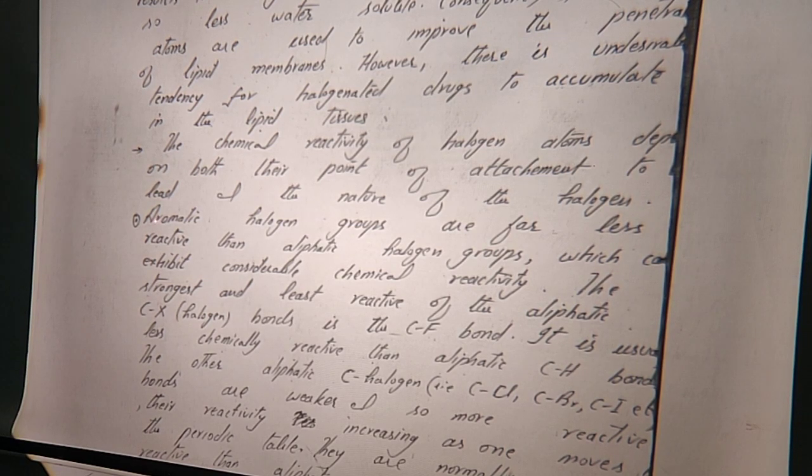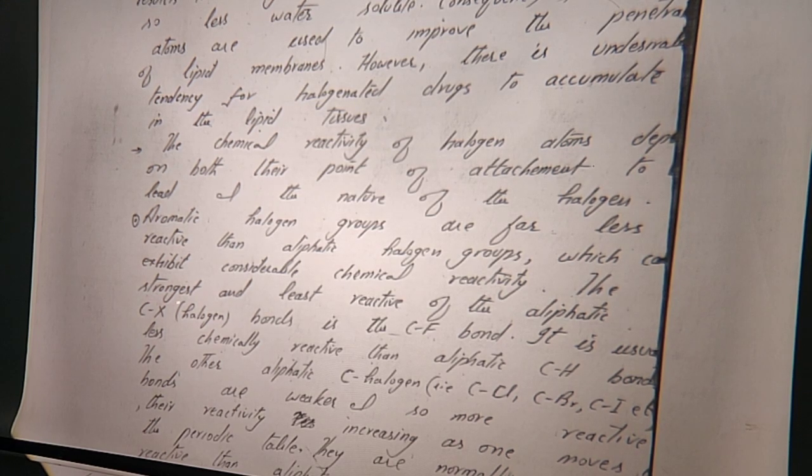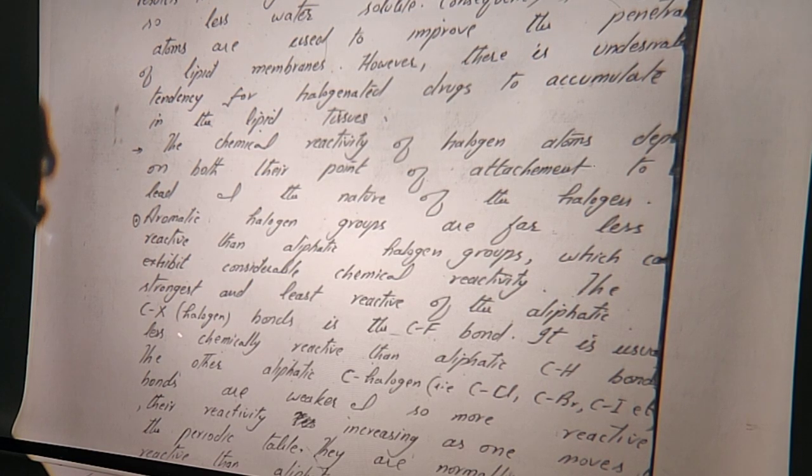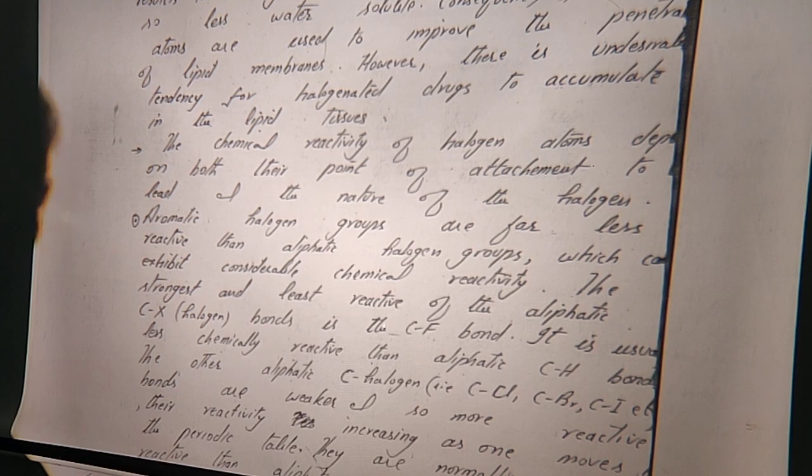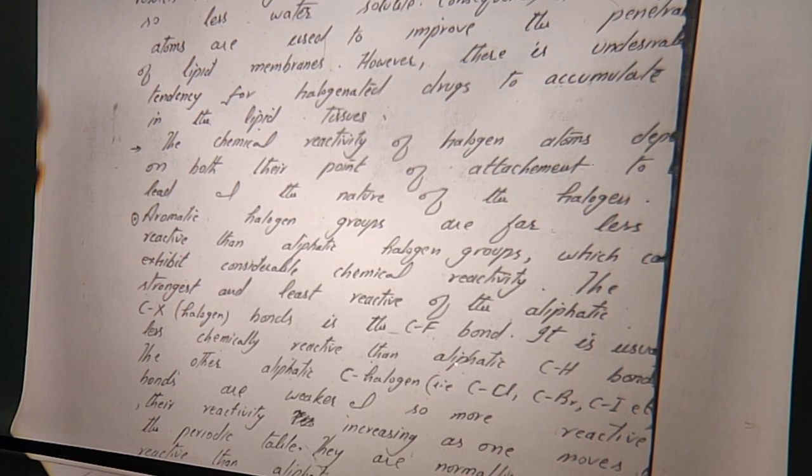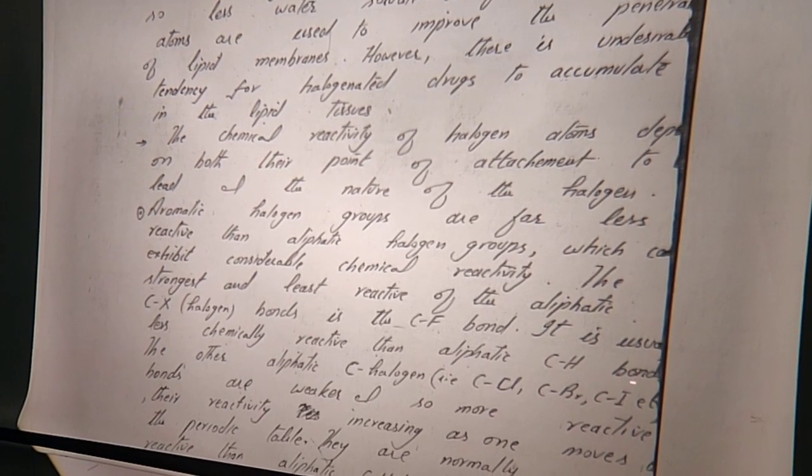Now the next: aromatic halogen groups are far less reactive than aliphatic halogen groups, which can exhibit considerable chemical reactivity. The strongest and least reactive of these aliphatic carbon-halogen bonds is the C-F bond. It is usually less chemically reactive than an aliphatic hydrocarbon.